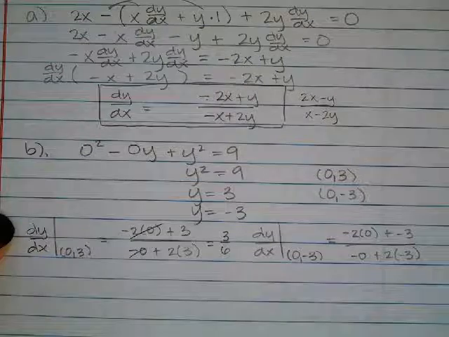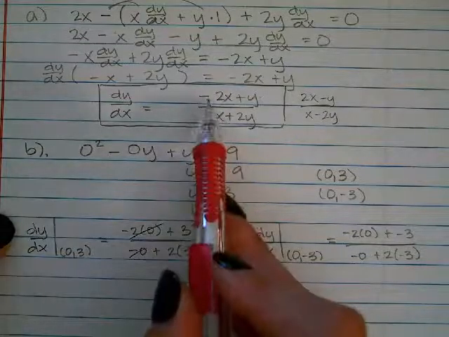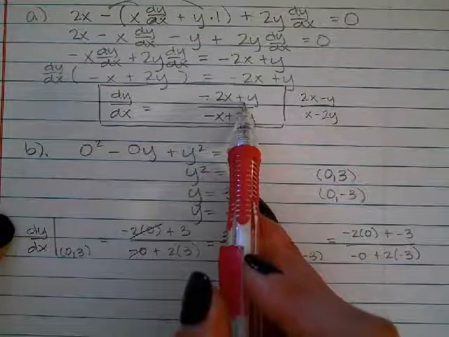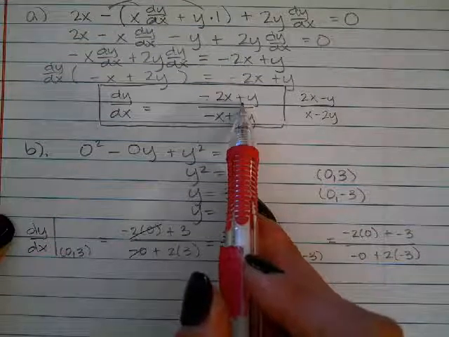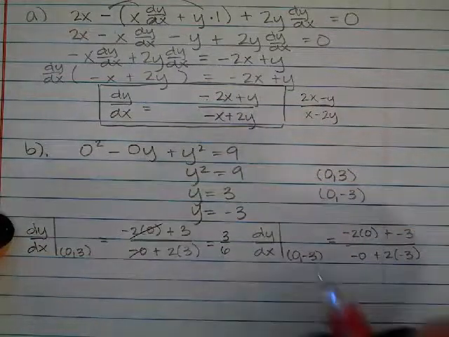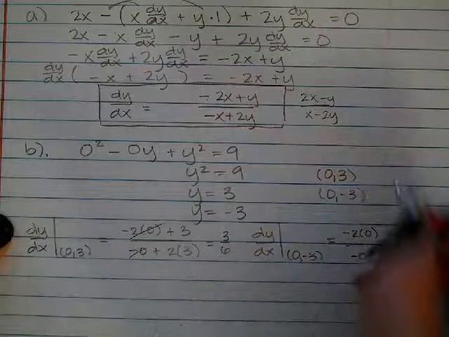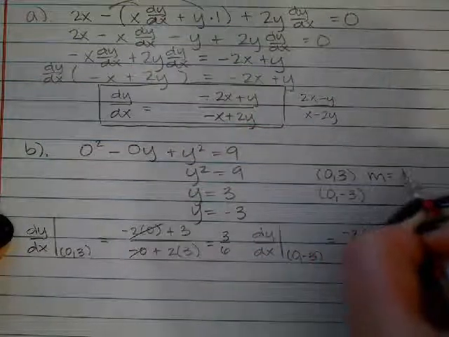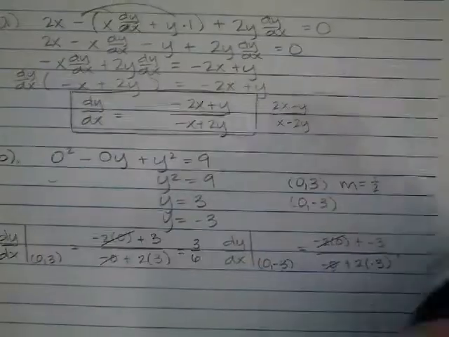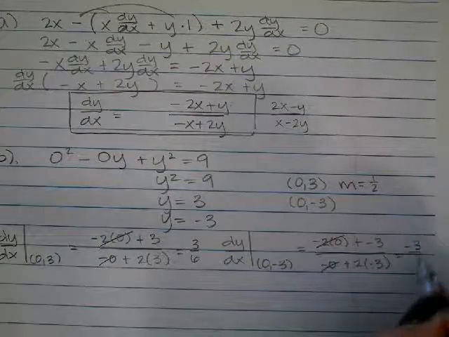So if you pull out the negative from the 2x, you have to pull out a negative from the positive y as well. So the slope for 0, 3 is 1/2. And the slope for 0, negative 3 is 1/2.